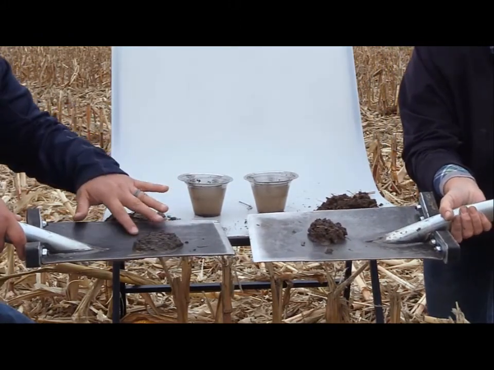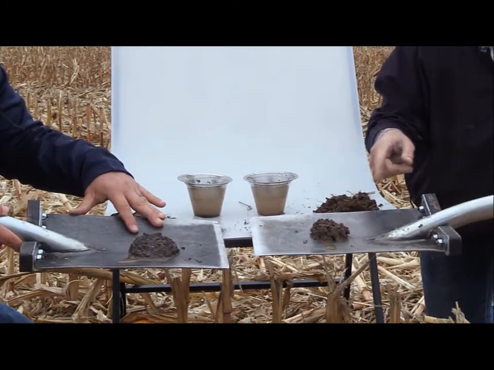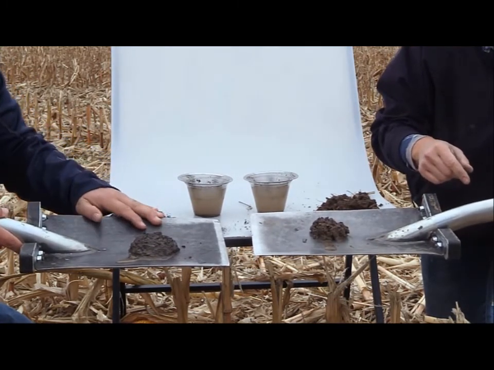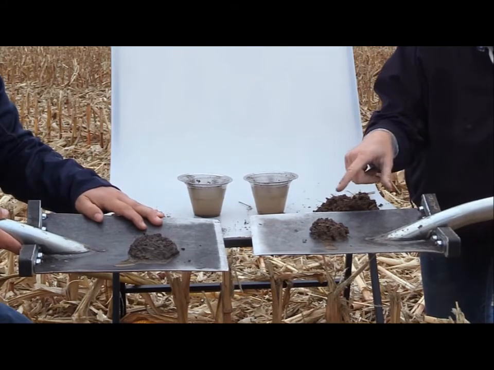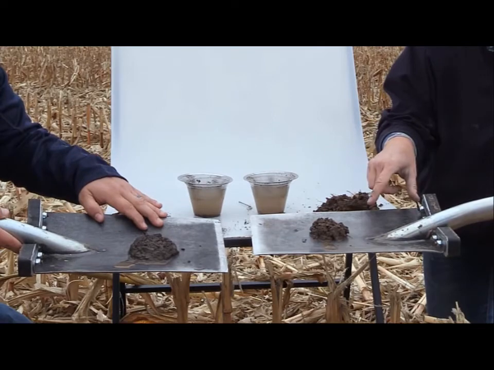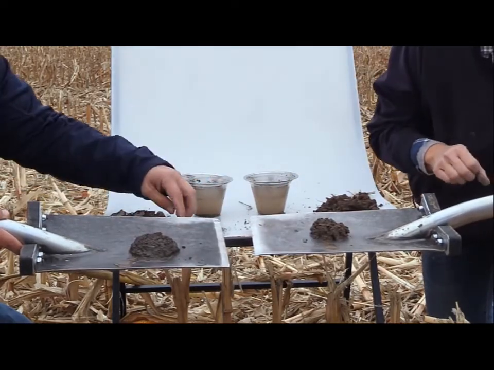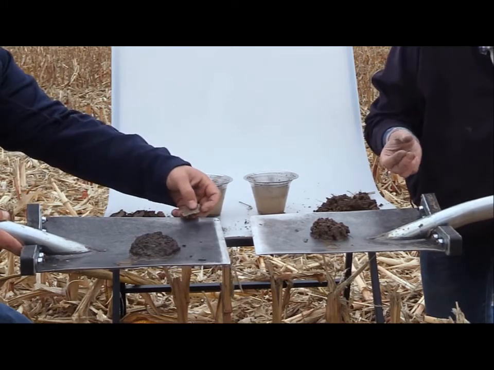So right away, we see that they look quite different from each other. And we also see water running out of both of these samples, but let's look at what looks different about them. This sample over here, a lot of those aggregates have melted.